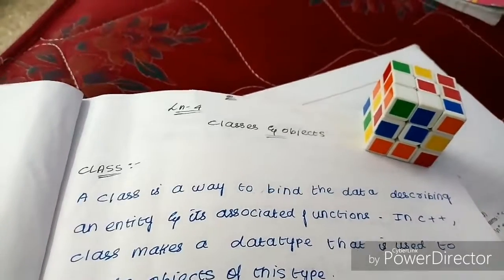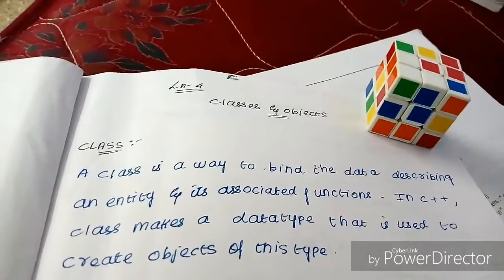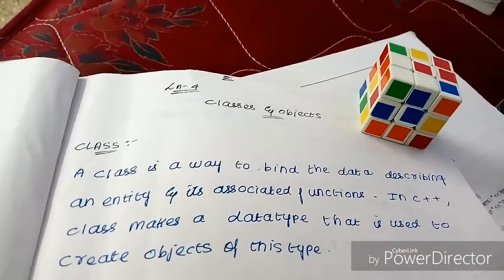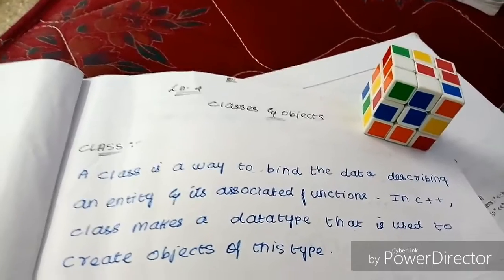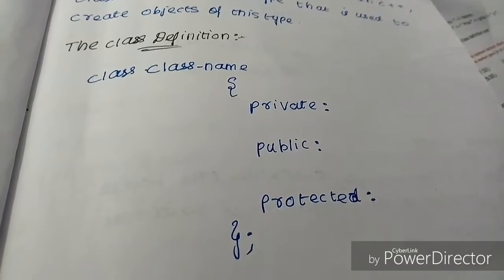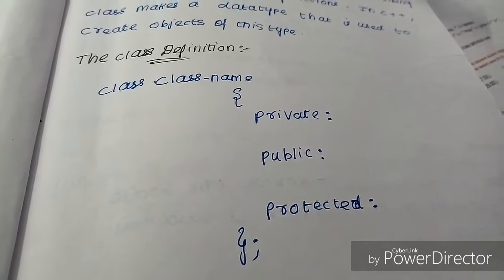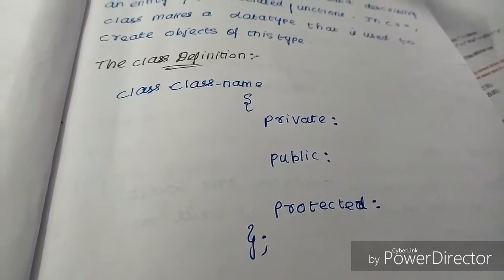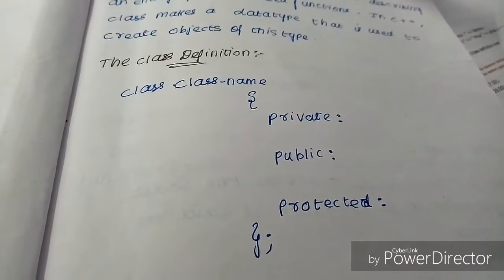Encapsulation, data encapsulation. In data encapsulation we bind data and function together. Similarly, in a class also we bind data and function together. Okay, now the definition of class: class name, open bracket, private, public, protected modes, and close bracket with a semicolon.